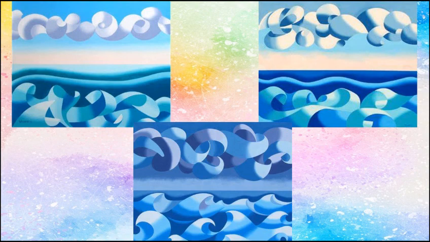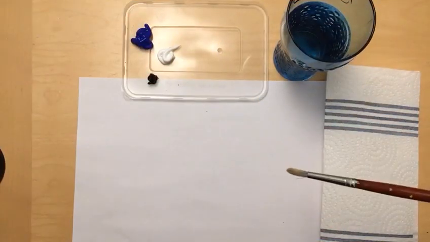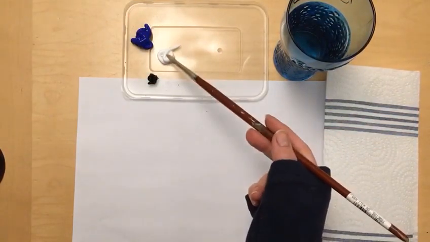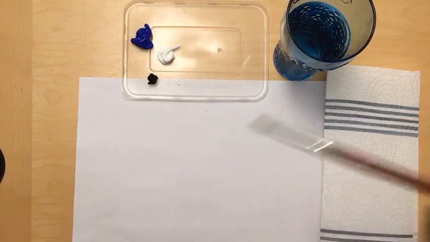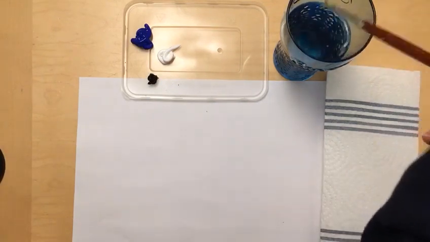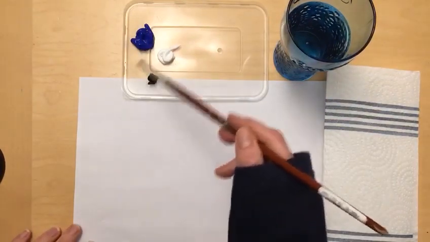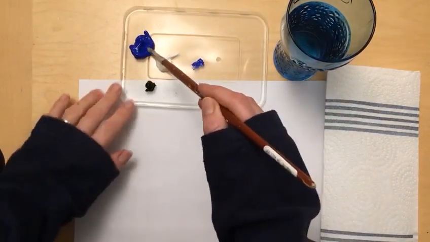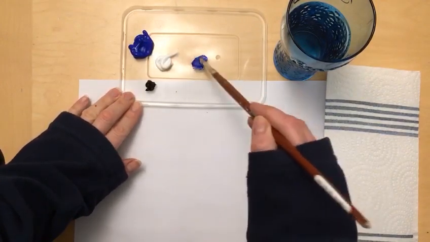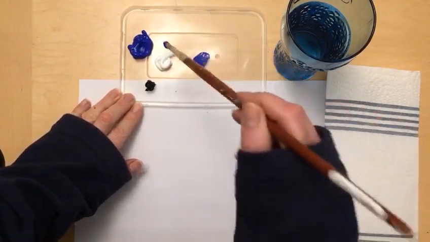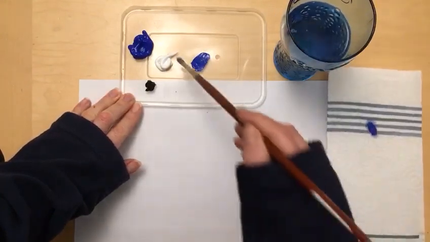I will demonstrate some mixing of these colours where you can see me making different shades of blue. But before I demonstrate this, here are some more examples of seascapes in an abstract style of painting. Right, here's the blue paint, the white paint and the black paint. First thing I need to do is take the blue paint. Okay, we have that blue there, and then we want to make it lighter. We add some white.